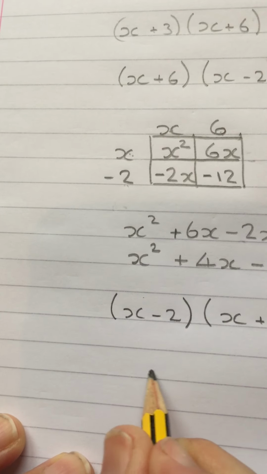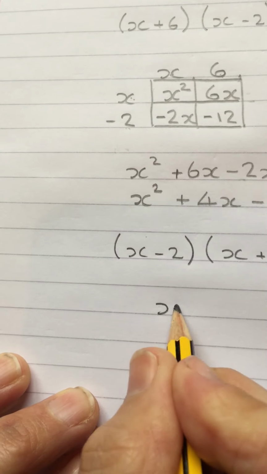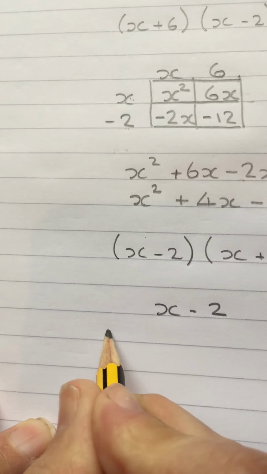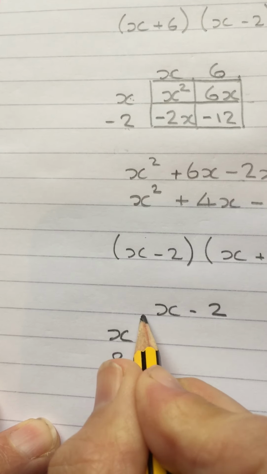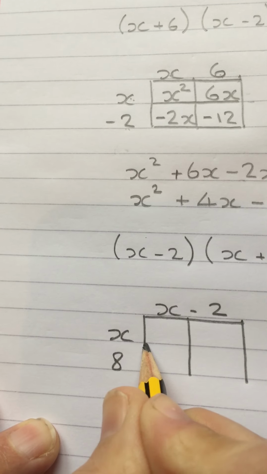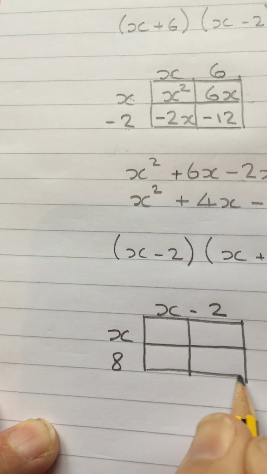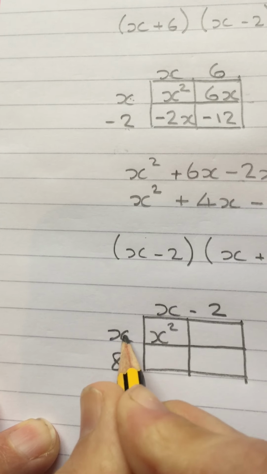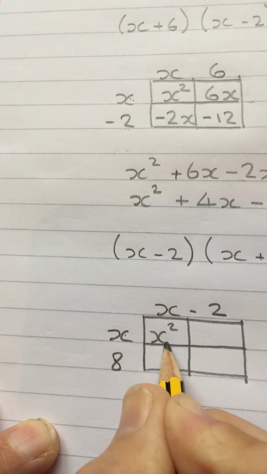So again, I do my grid. So I've got x minus 2, x plus 8. So x squared, because x times x is x squared.